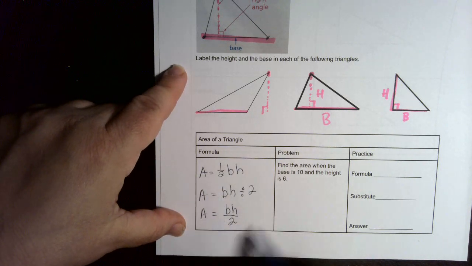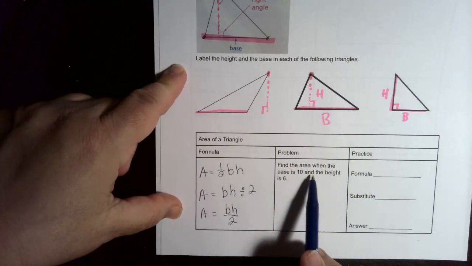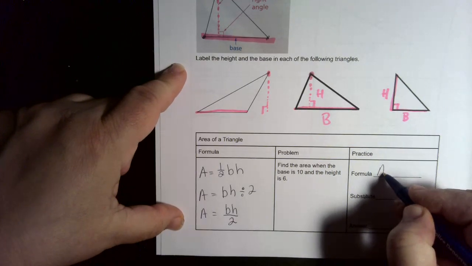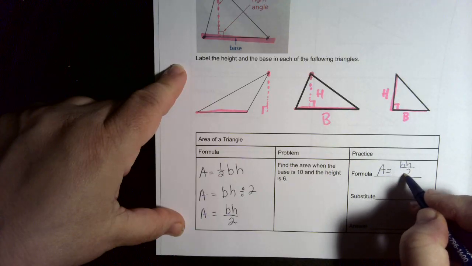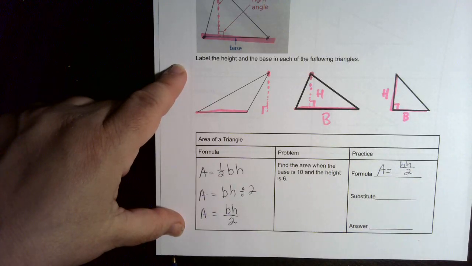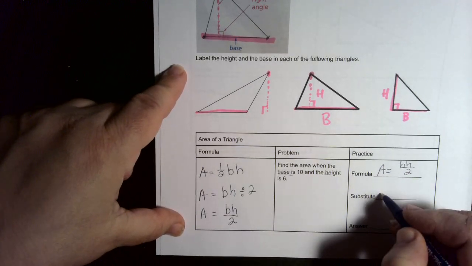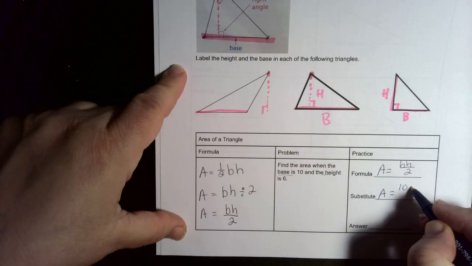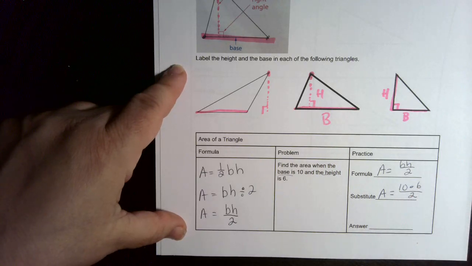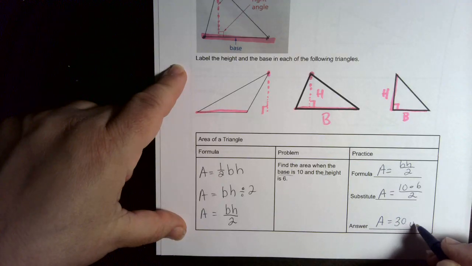And once again, we are now going to be using our algebra skills of substitution. Find the area when the base is 10 and the height is 6. You will always write whatever formula you are going to use. In this case, I'll choose base times height divided by 2. Doesn't matter which one you choose, it's just whatever you are more comfortable with. I know a base and I know a height, so I'm not substituting anything in for my A. Then I would be doing 10 times 6 divided by 2. 10 times 6 is 60. 60 divided by 2 is 30, and therefore my area is 30 square units.